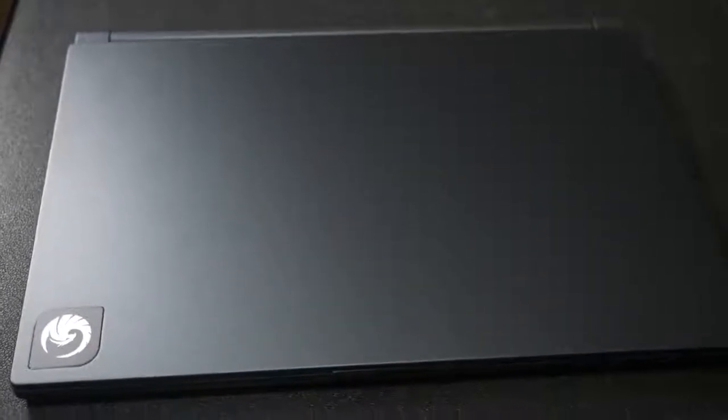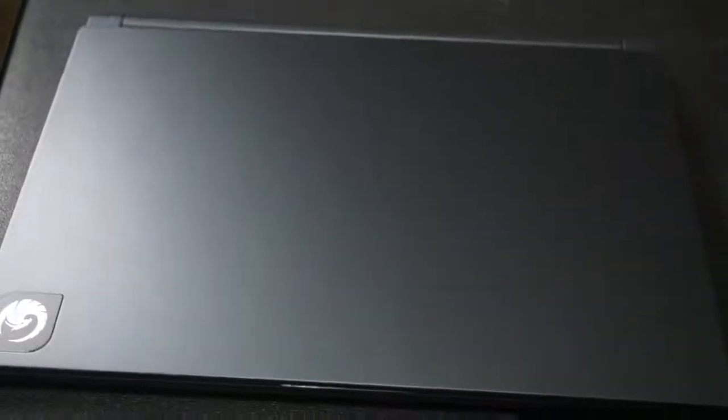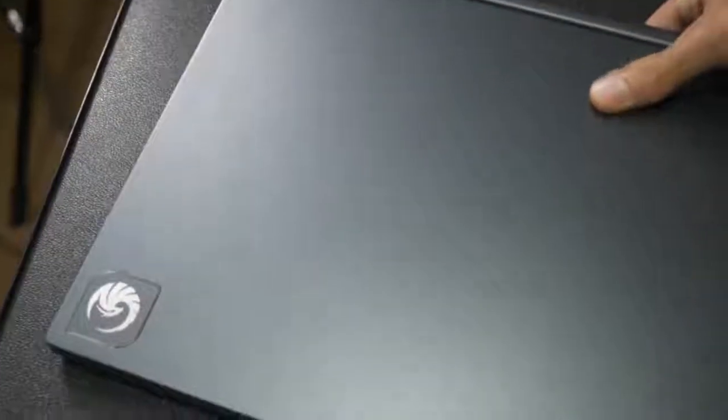But it's a smaller laptop than the Omen 15, and it's lighter. For the performance, how light this thing is, it's pretty crazy how light and compact it is. It almost feels like a 14-inch laptop, not a 15-inch laptop. Flip it over.